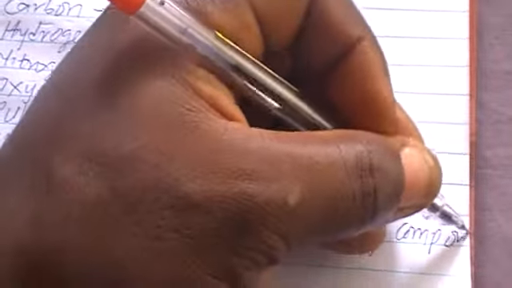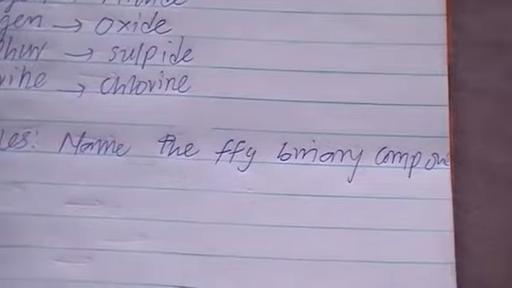Let's look at example. Name the following binary compounds. Number 1, CO2. Number 2, CaO.